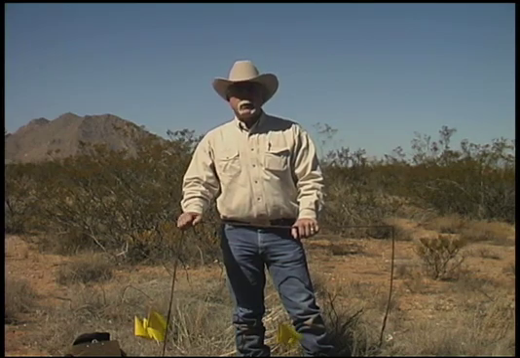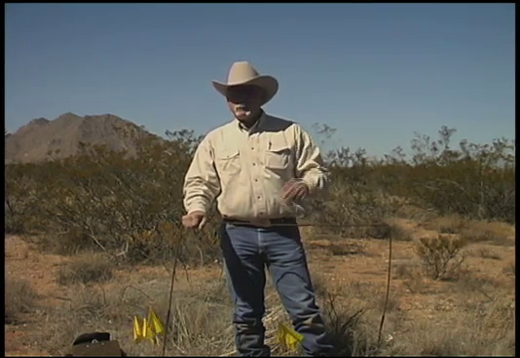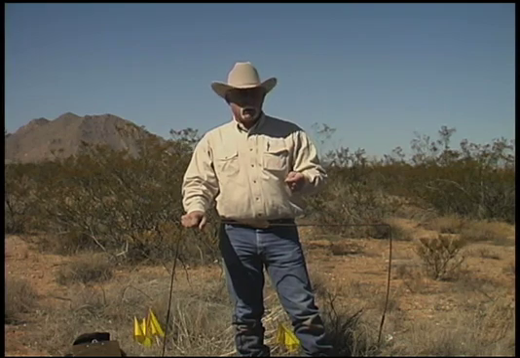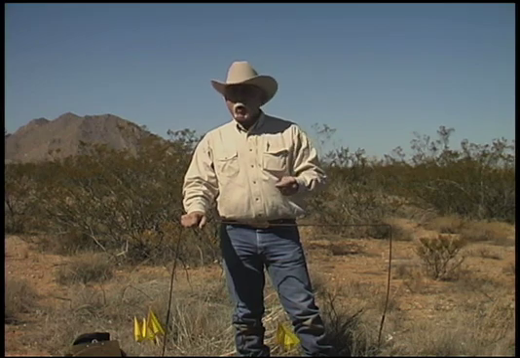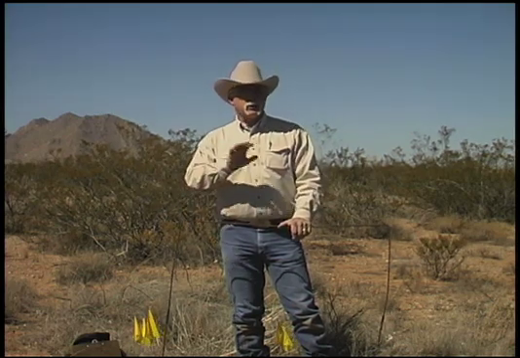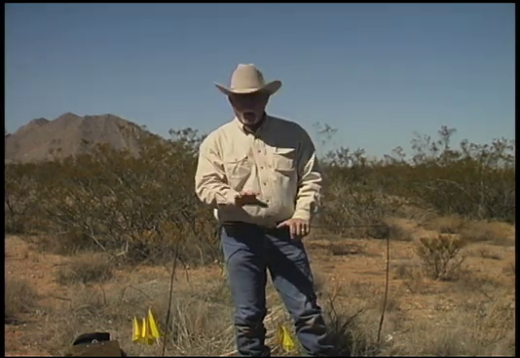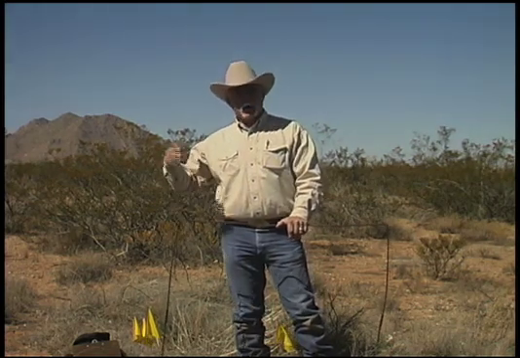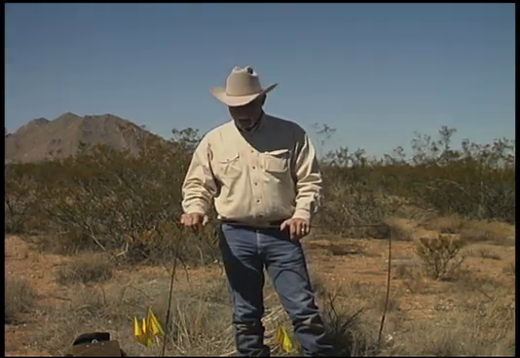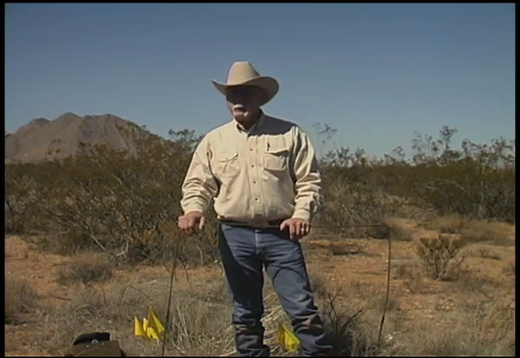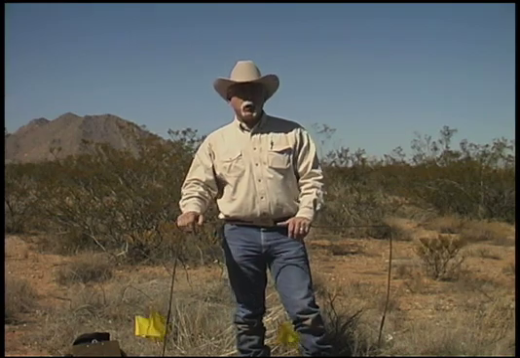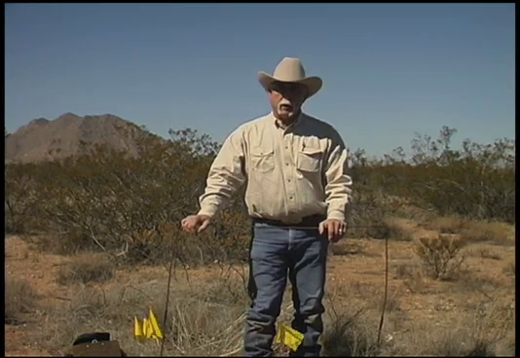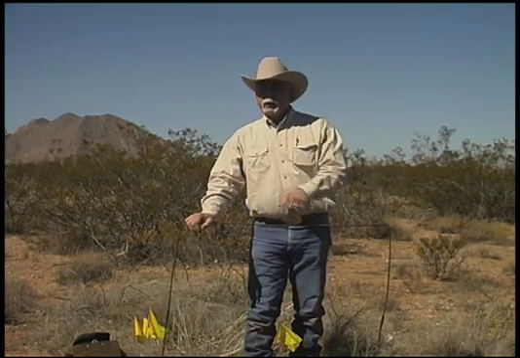The idea being you want to clip every species if possible, and you want to clip the major species more than once, so that you get a good average of the clipped weights in each of the frames to help adjust your estimated weight. And again, always estimate all the frames first and then come back and clip. That's the easiest and best way to train your eye and teach yourself to be able to do the estimation method without the double sampling.